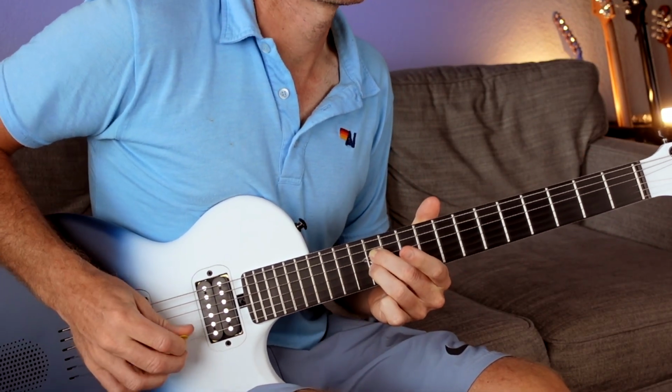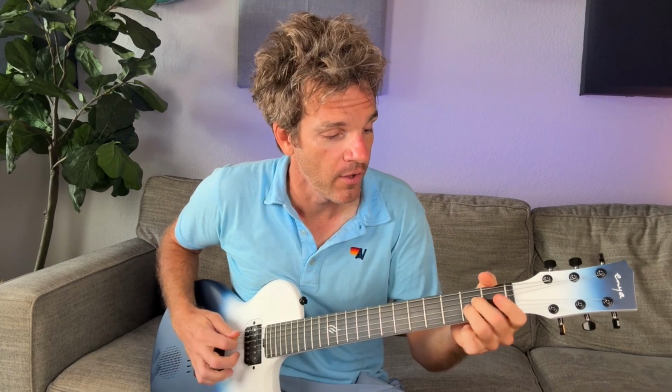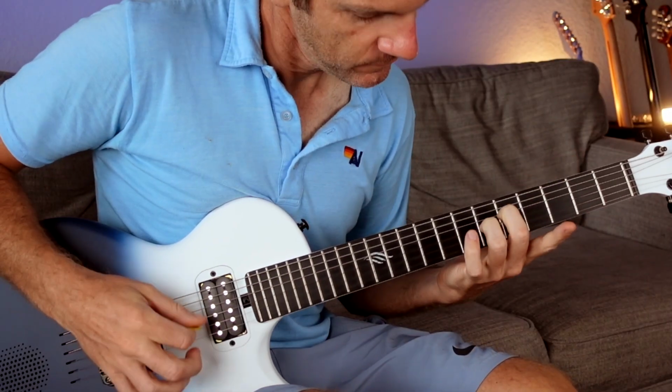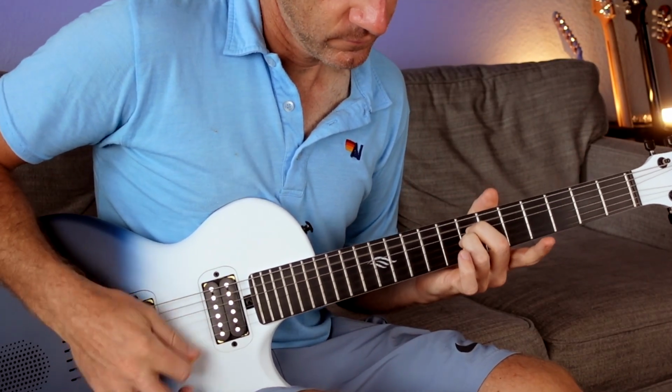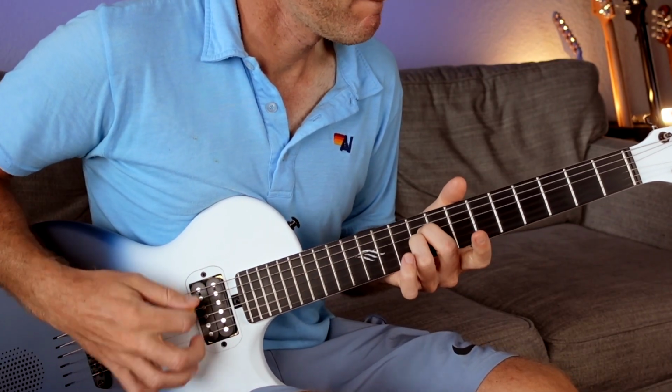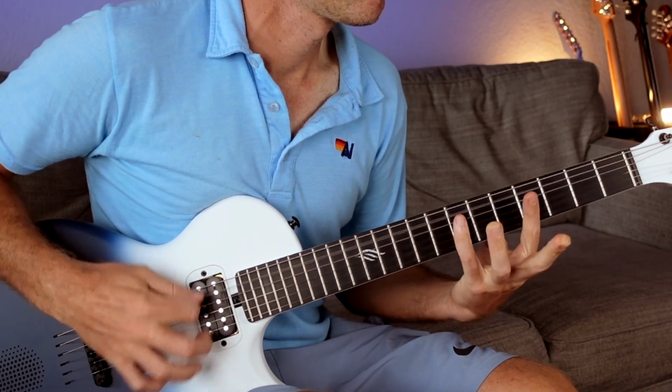But then they kind of come back together, and then it's the same thing. Now, when we start playing these with the open strings around them, really you can make cool stuff sound pretty easy, right?